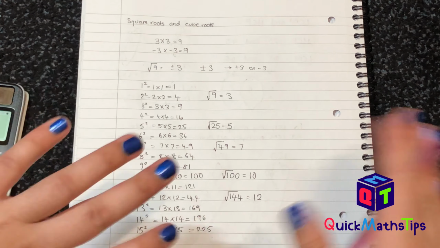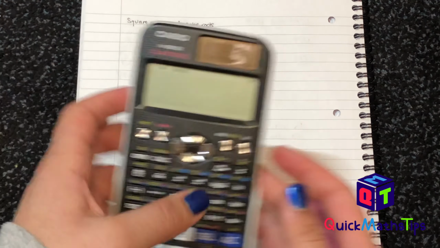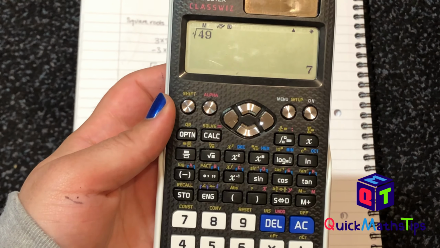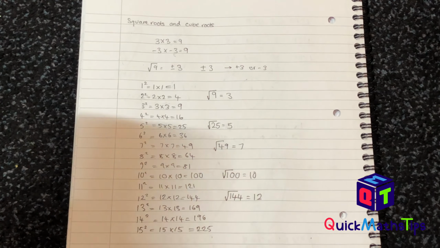This is the opposite of squaring, which is square root. And I'll get this button right here. If I click square root of 49, that will give me 7. Okay? Now, let's have a look at cube numbers.